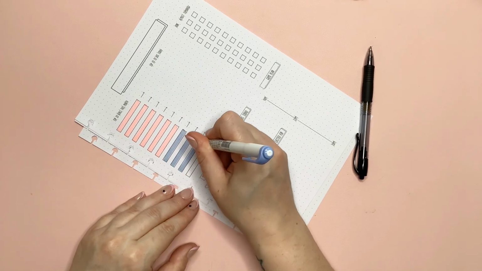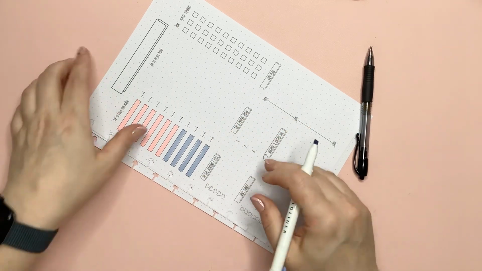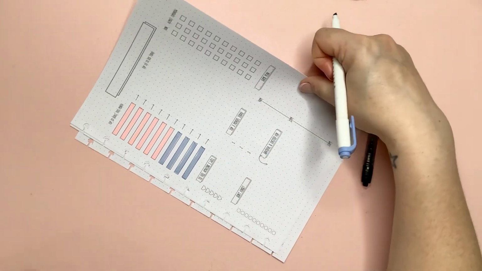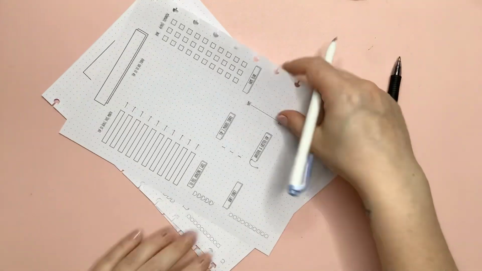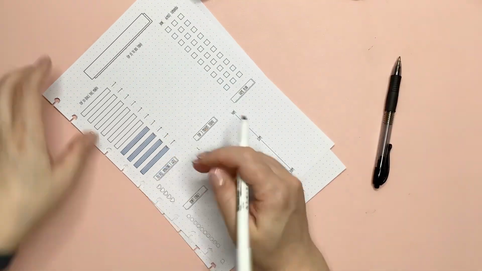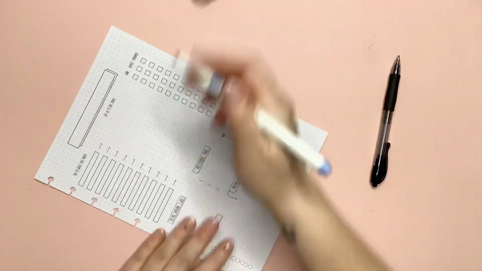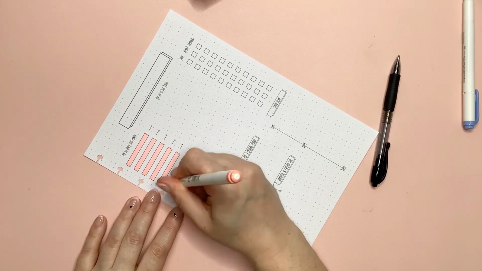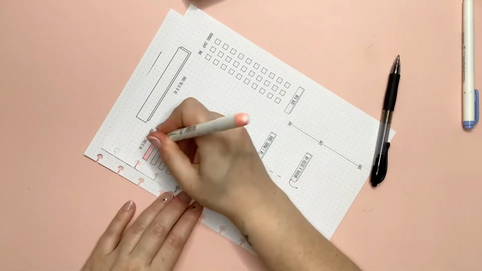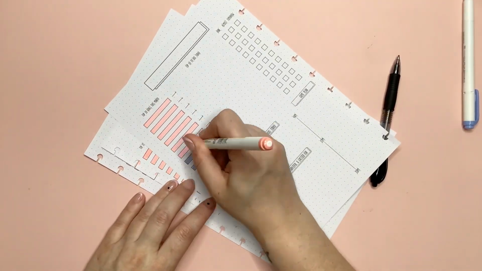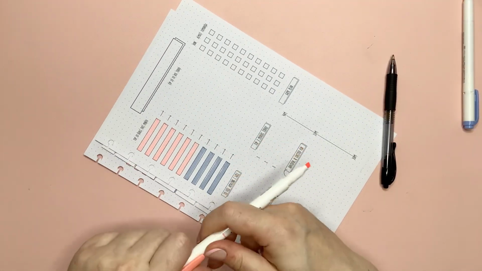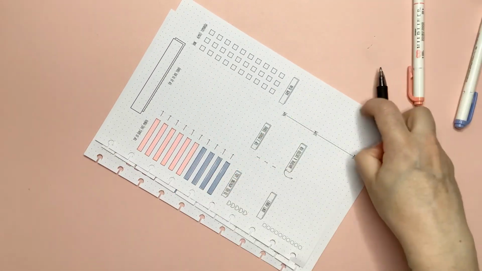I'm just going to go ahead and go through and color all of them up, and then we will write them in. All right, so we have 5 days colored in.